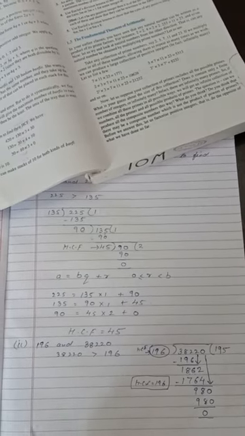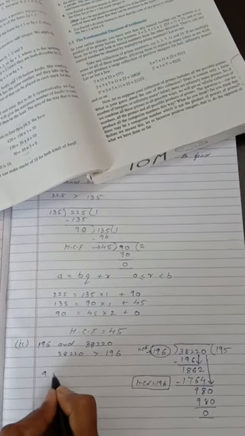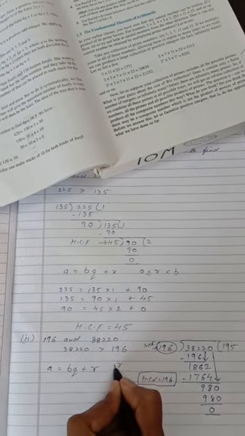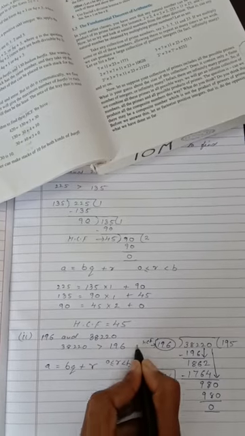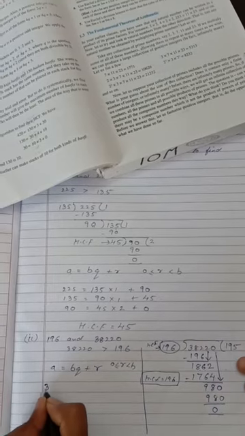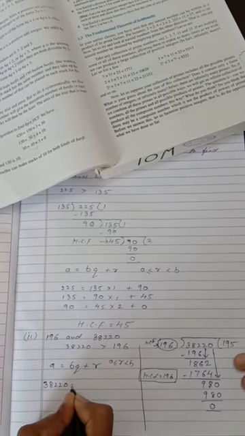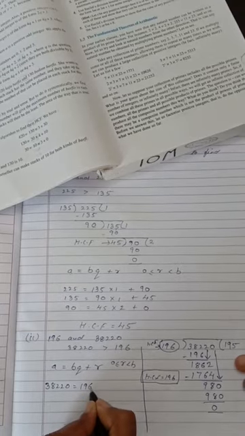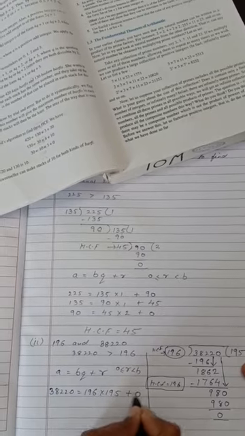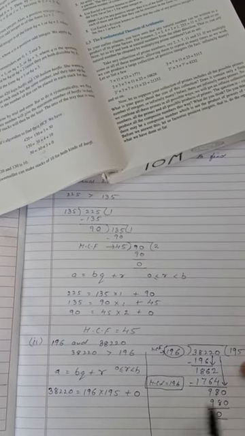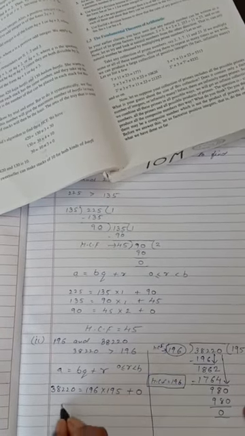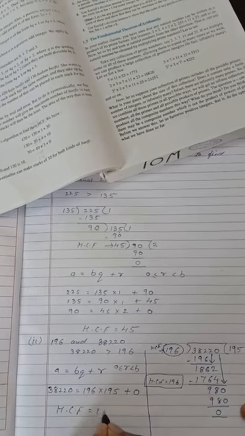Okay, now let's write according to Euclid's algorithm method. So A equal to BQ plus R, where R is greater than equal to 0 and smaller than B. Okay, here what is my A? 38220. What is my B? 196 into 195. What is my remainder? 0. So if you are getting the 0 in the first division only, then the divisor is the HCF of that two number.